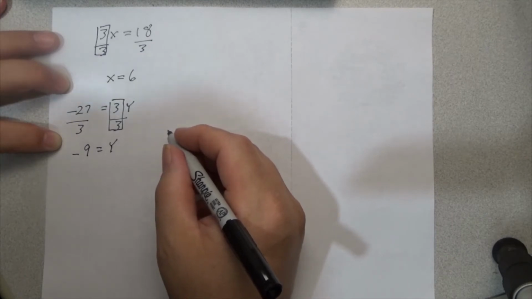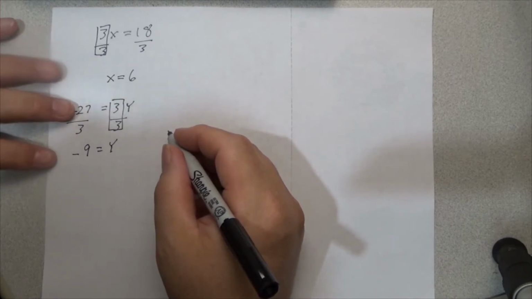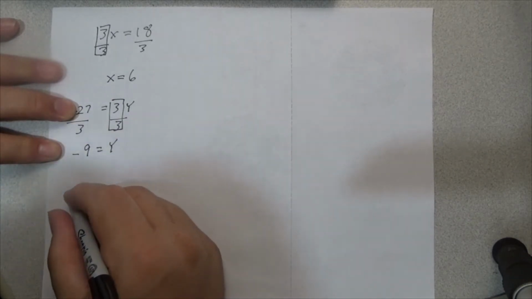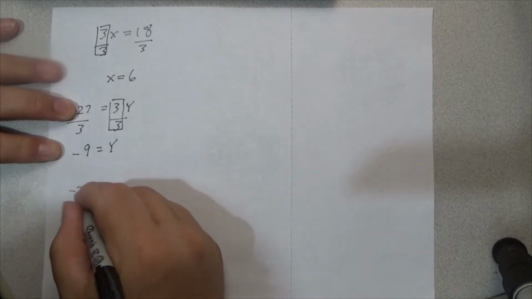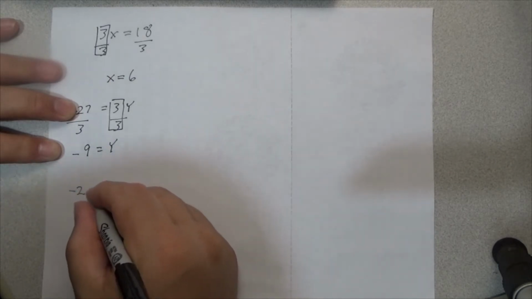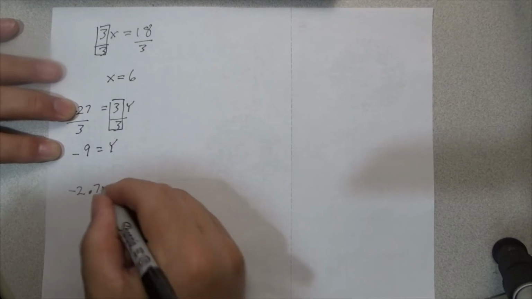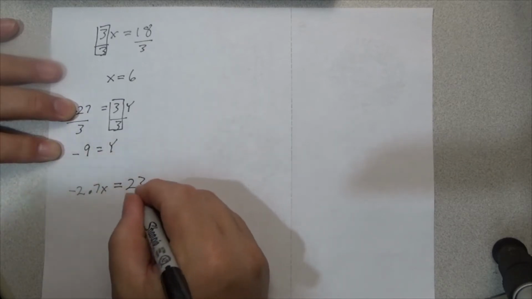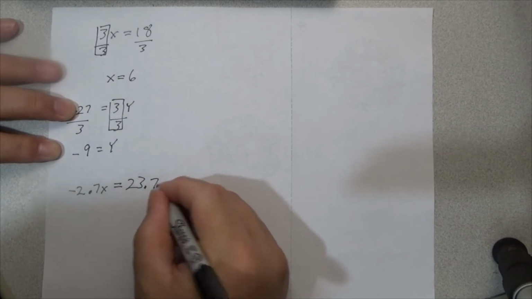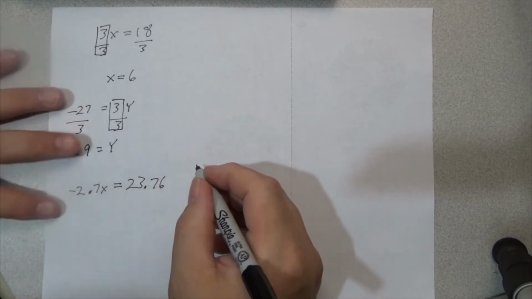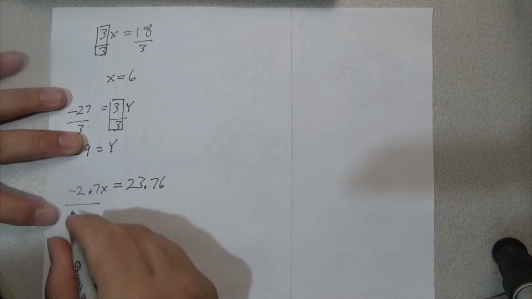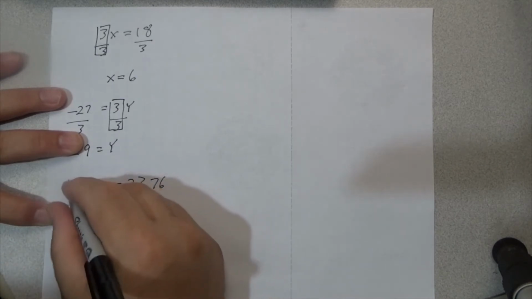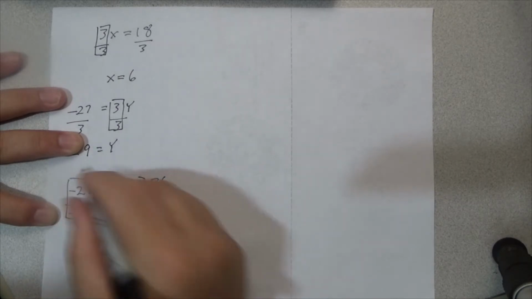And you could have some with decimals in it, like number 21, where we have negative 2.7x is equal to 23.76. So we divide both sides by a negative, in this case, negative 2.7. So this becomes a 1.